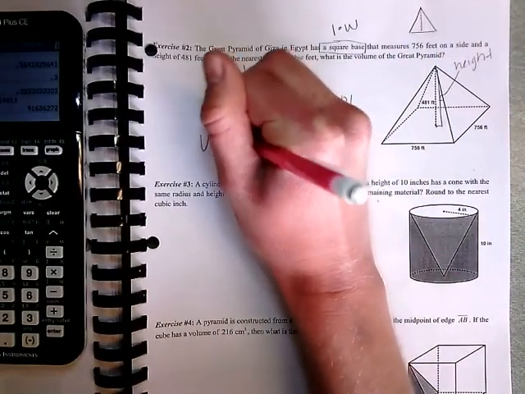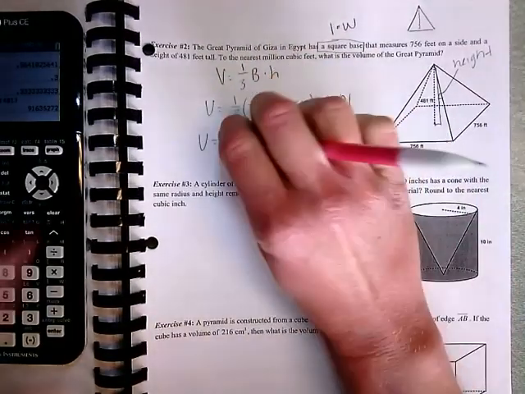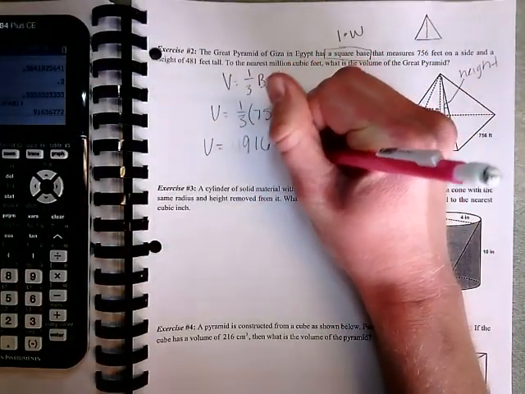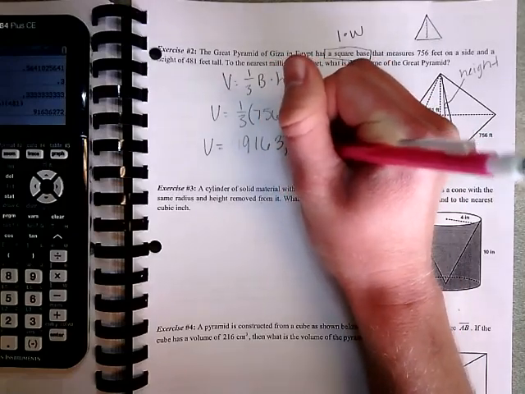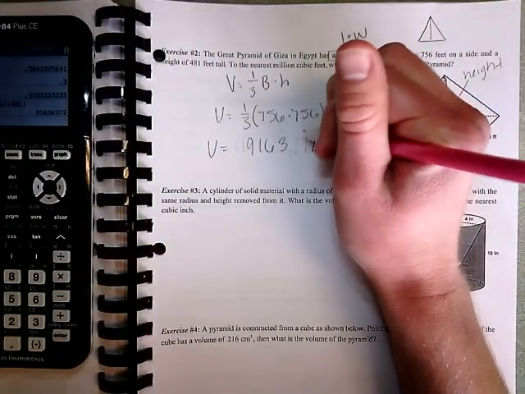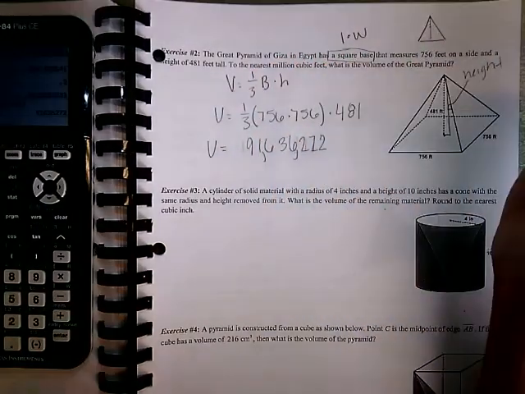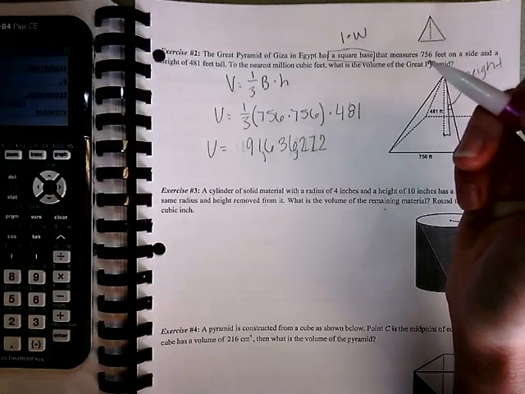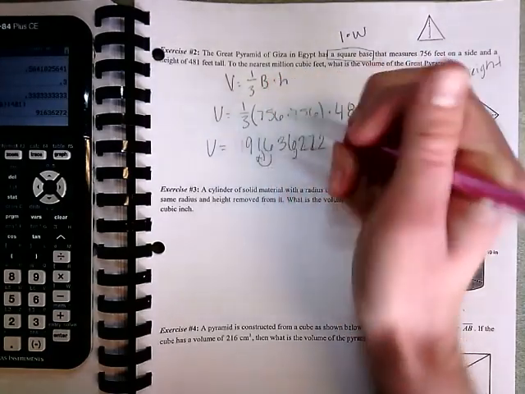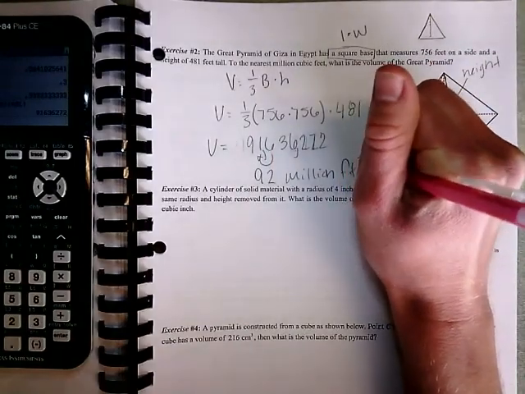So it is equal to 91,636,272. Sorry, I was missing a number there. Now we want it to the nearest million cubic feet, so we round this up. So 92 million feet cubed is our volume.